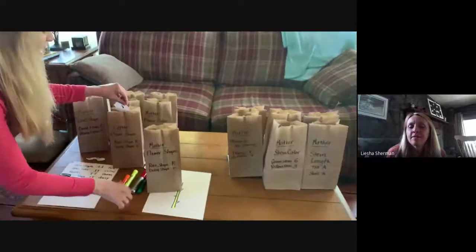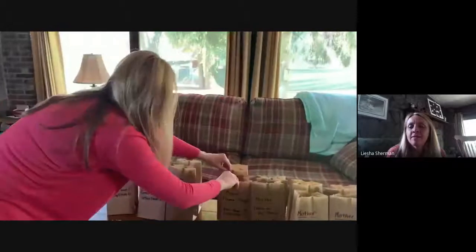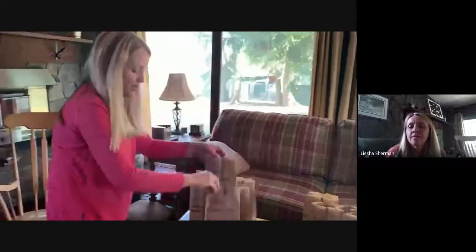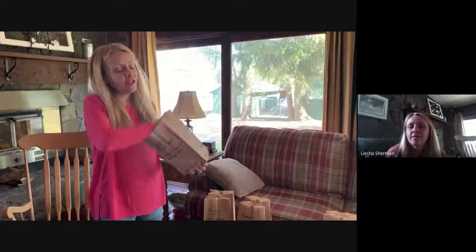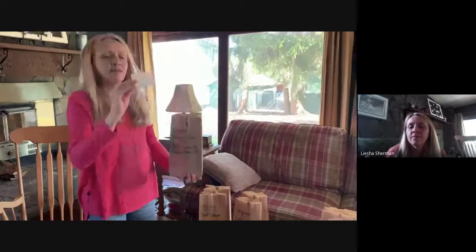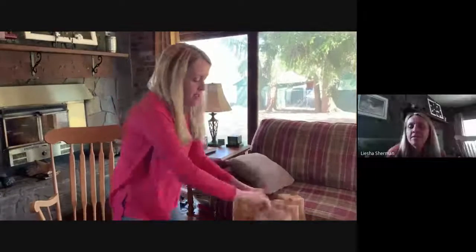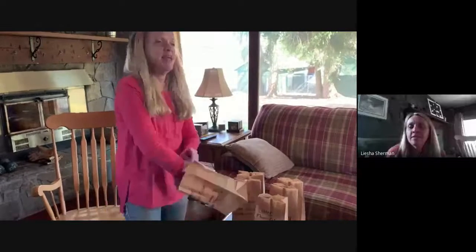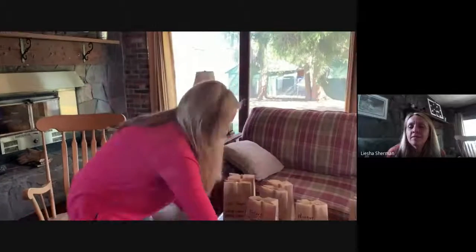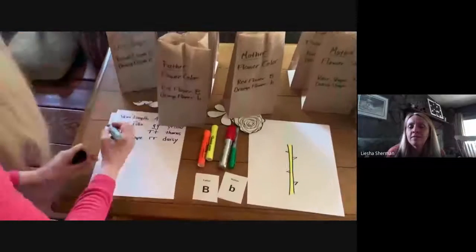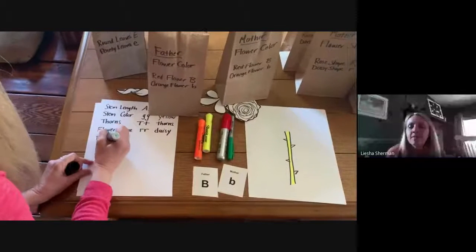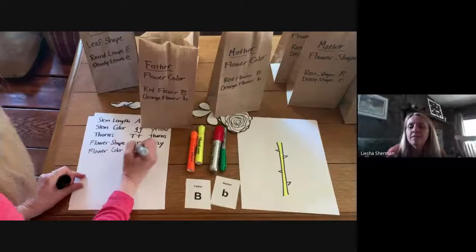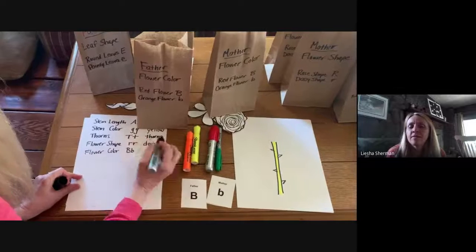All right, and I'll put these back in, and I kind of want to find out the color right now. So the next one is flower color. I like to know the color before I draw. So the father, actually the two variations, this one can be red or orange. Father is an uppercase B, this is dominant, and mother is a lowercase b. So I'm going to record my flower color, which will be big B, little b.